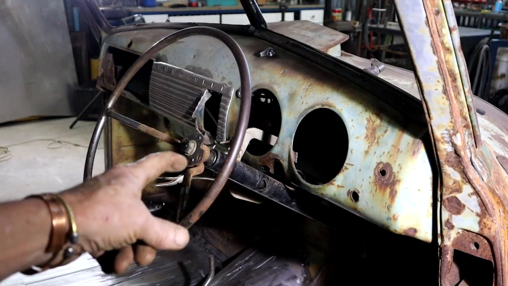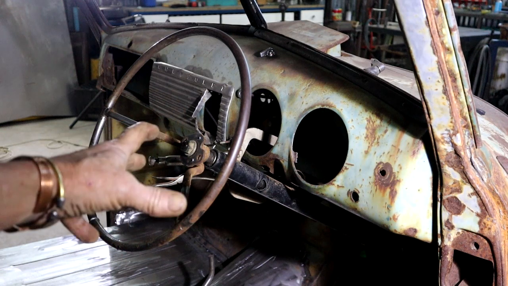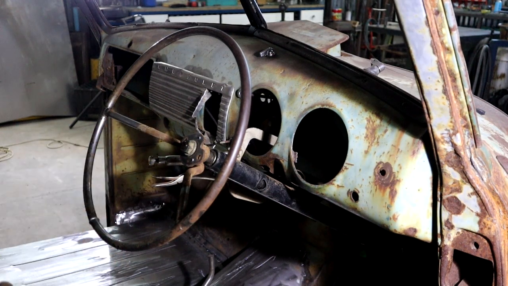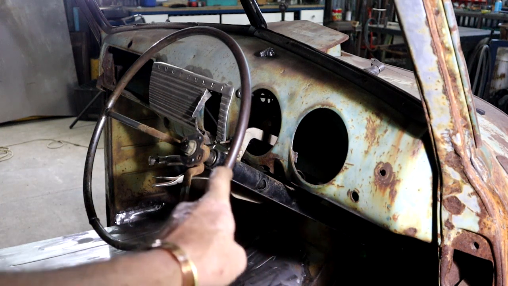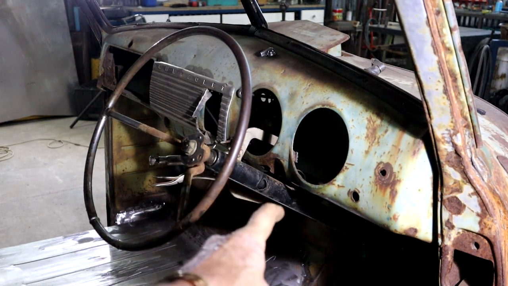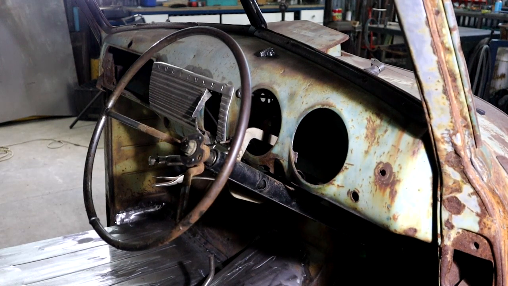So I've just got it roughly clamped in here. I've got no idea if this position is correct. I just used a standard bracket that was welded to that steering column and clamped it to the dash. So let's see if this is going to work.